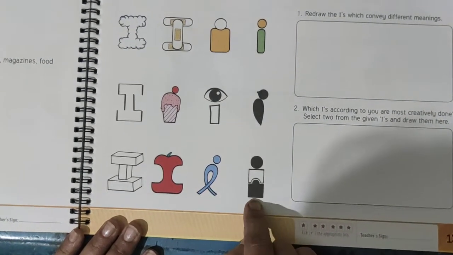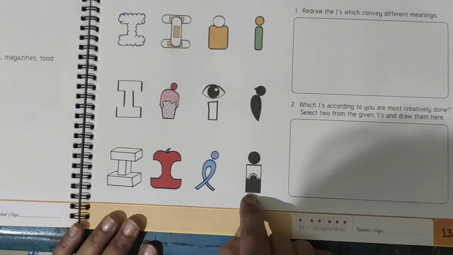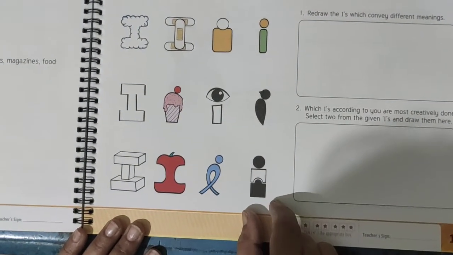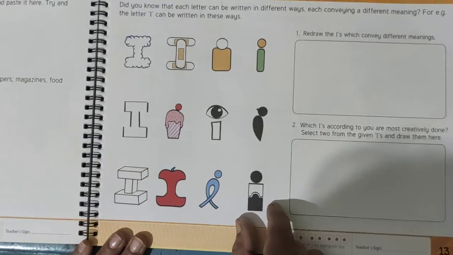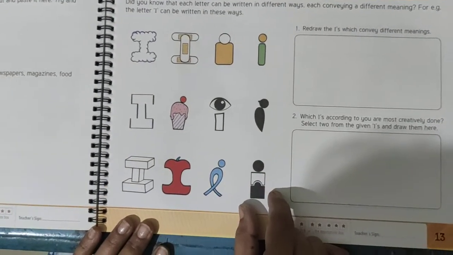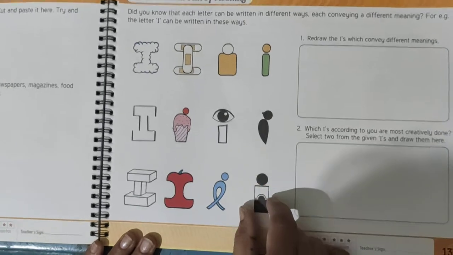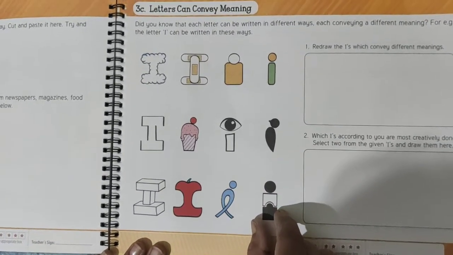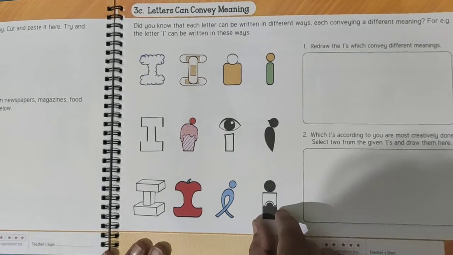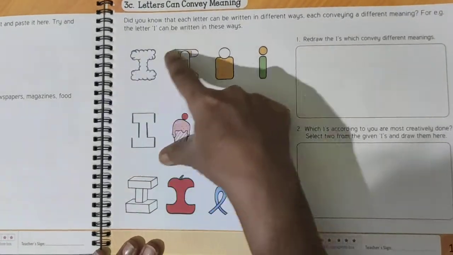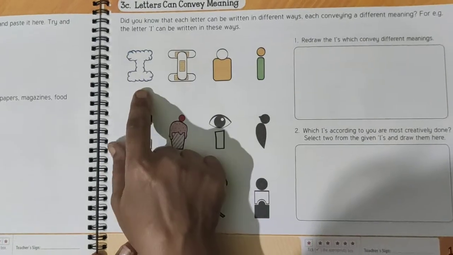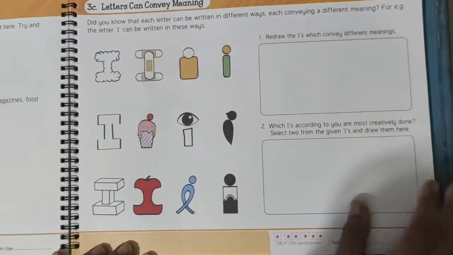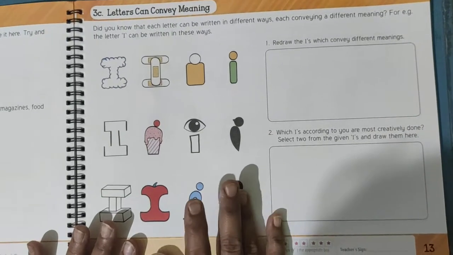Here also we can see that this figure indicates a particular sign or a man-like position, meaning head, then body part, then the remaining part of the body. In this way we can draw just the letter I differently. So this is creativeness. For that use your skill.